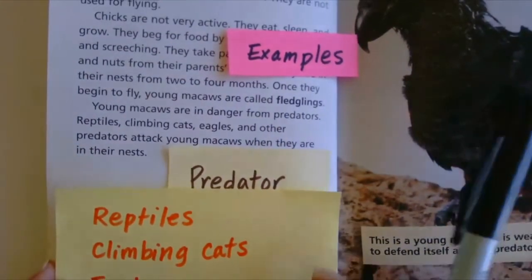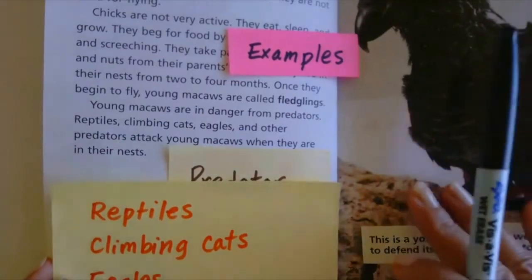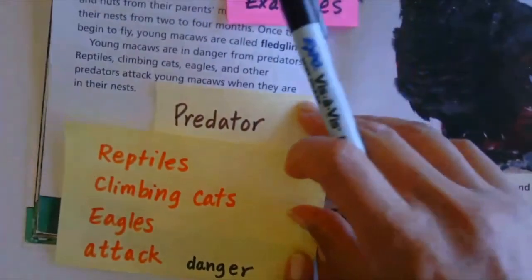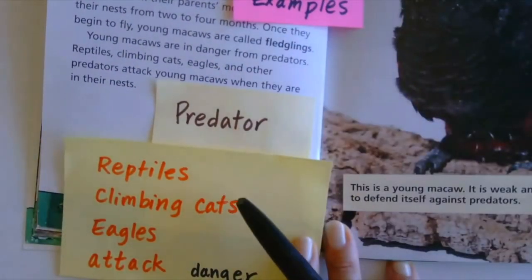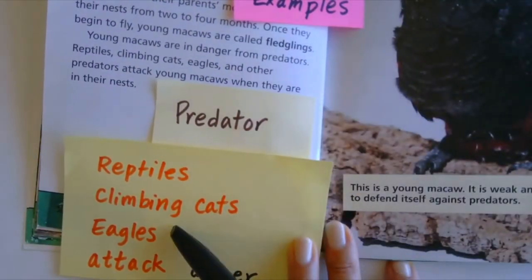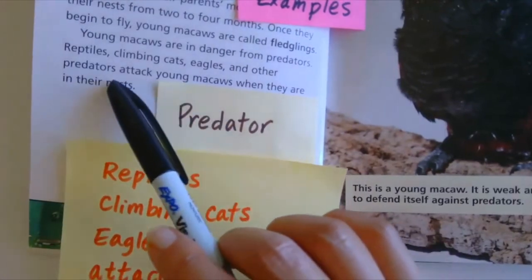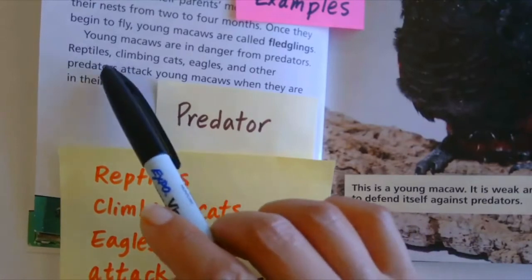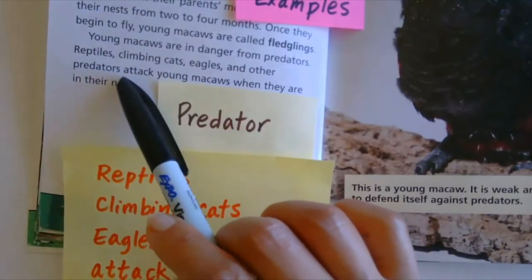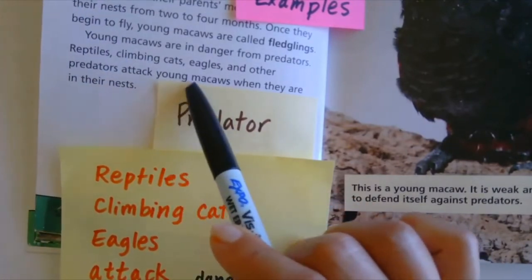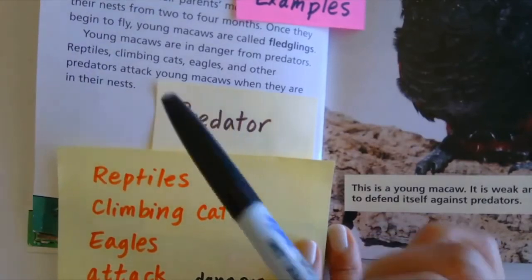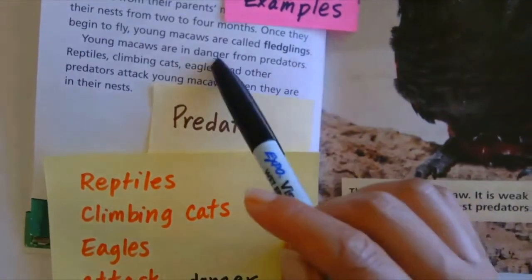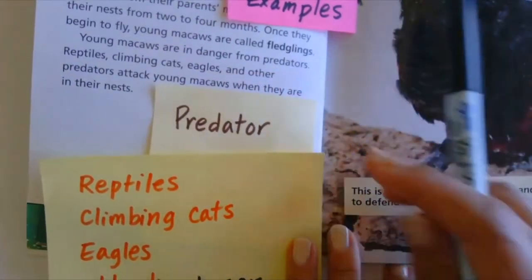It says reptiles, climbing cats, eagles, and these examples of predators, or other predators, they attack young macaws. So I know there's an attack, and it seems like they are in danger. Right here it says danger from predators.